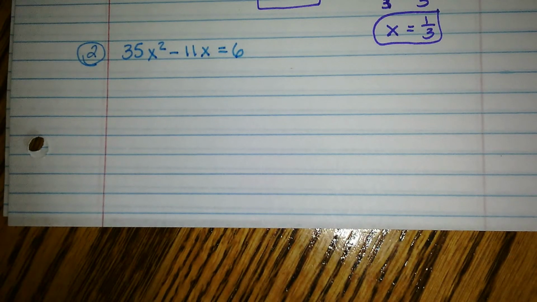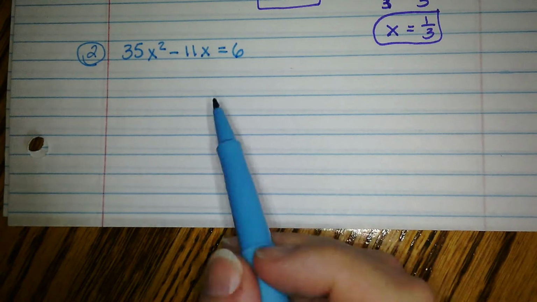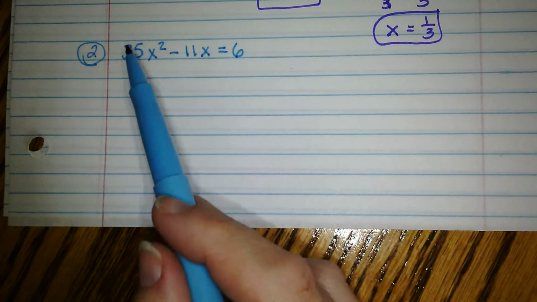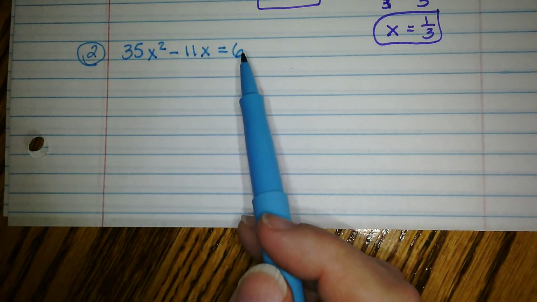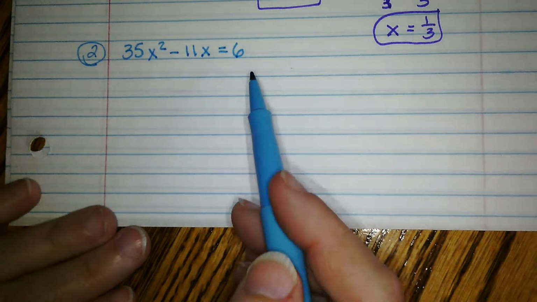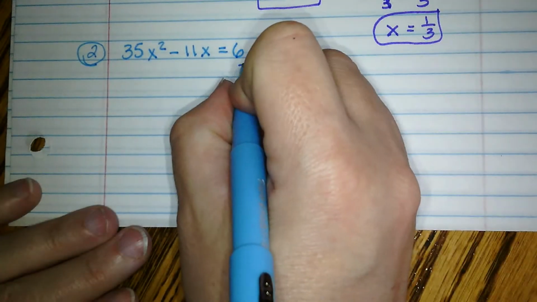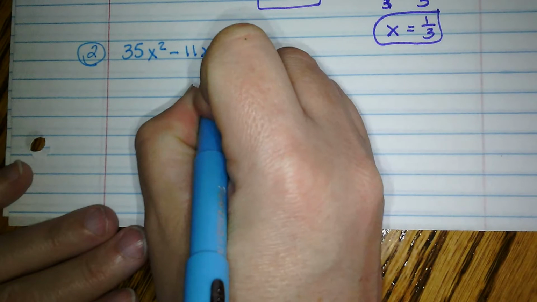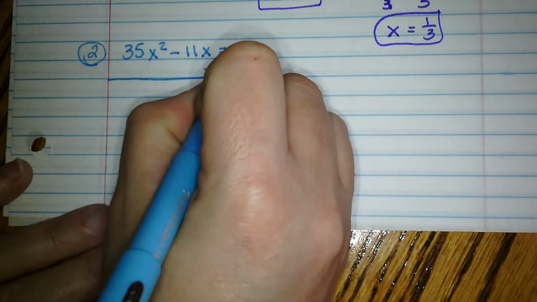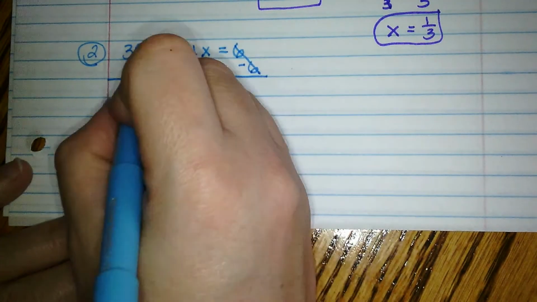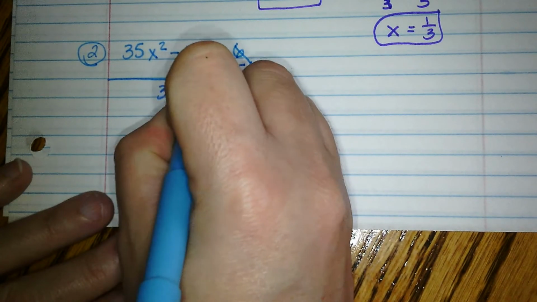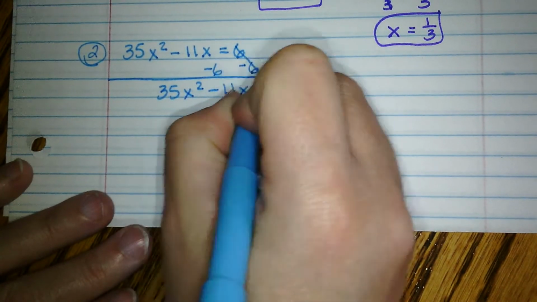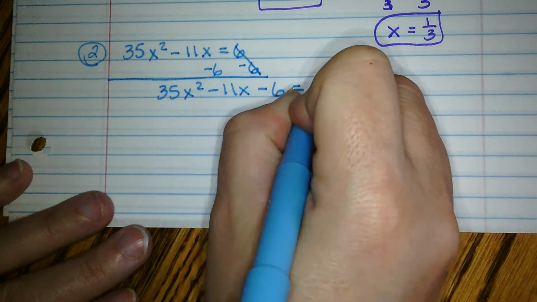All right, here's our second one that you can write down. So if you notice, it's got an ax squared, it's got a bx, but it's not equal to 0. So the first thing that we have to do is subtract 6 on both sides to get it equal to 0. But 6 isn't a like term, which means we're just rewriting this. So this is going to be 35x squared minus 11x minus 6 equals 0.